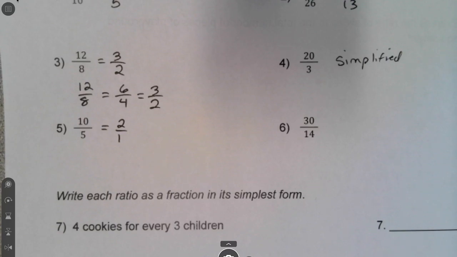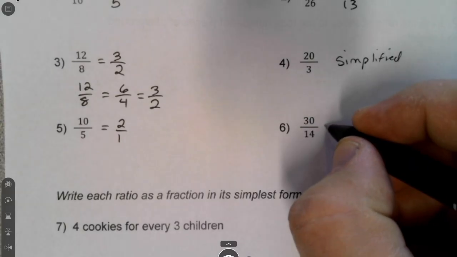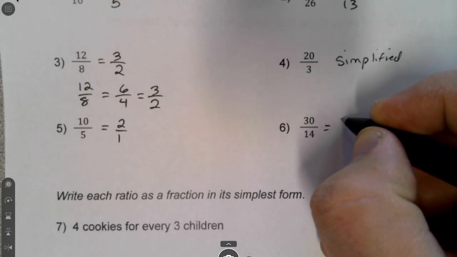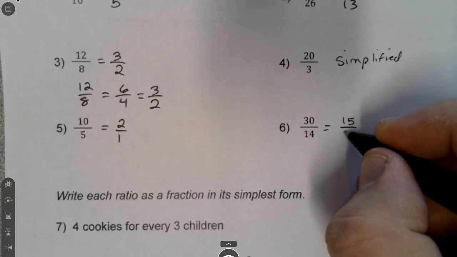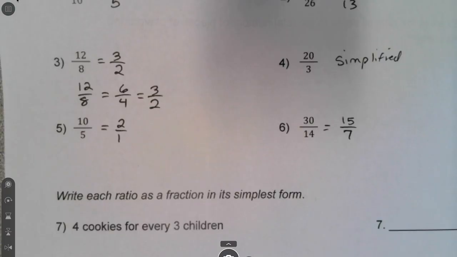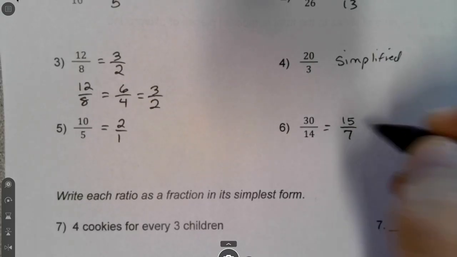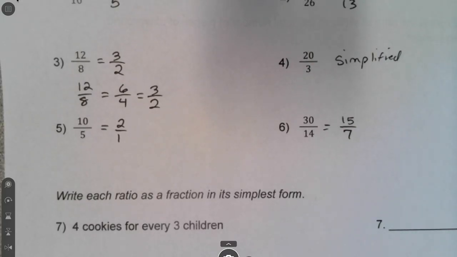Number 6. There may be a bigger number, but I don't know. So I'm just going to say they're both even. So let's just divide them both by 2. 30 divided by 2 is 15. 14 divided by 2 is 7. And it turns out that's as far as we can go. There's nothing that will divide both 15 and 7 evenly, so our answer is 15 over 7.